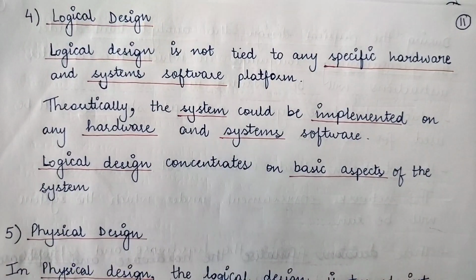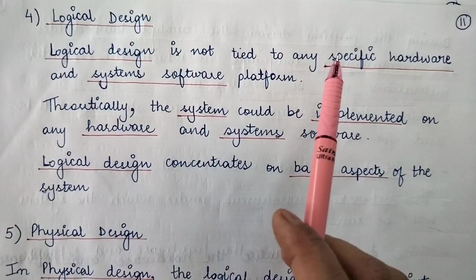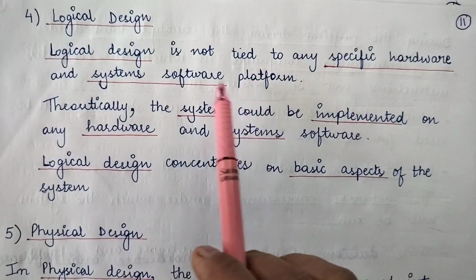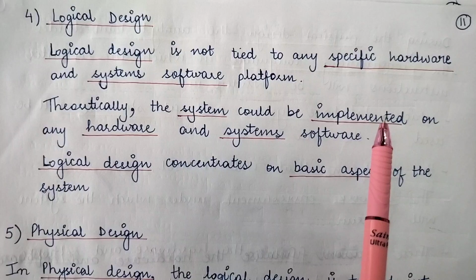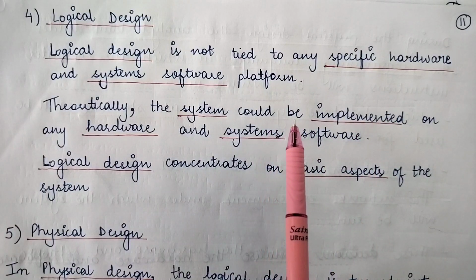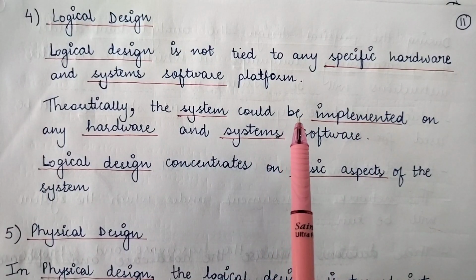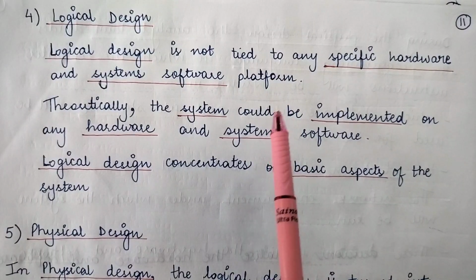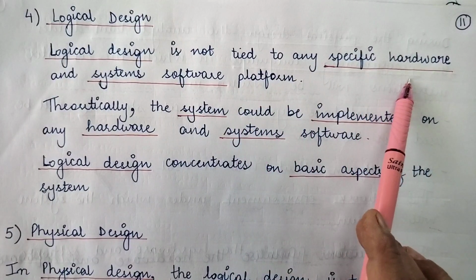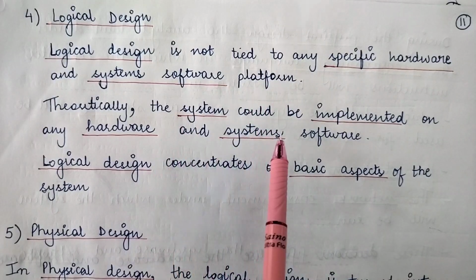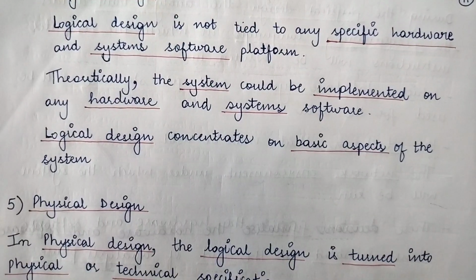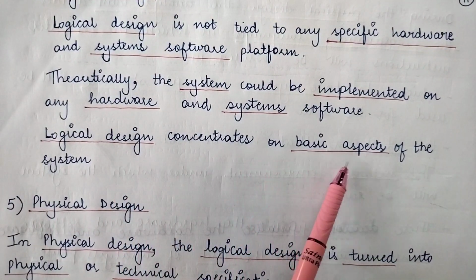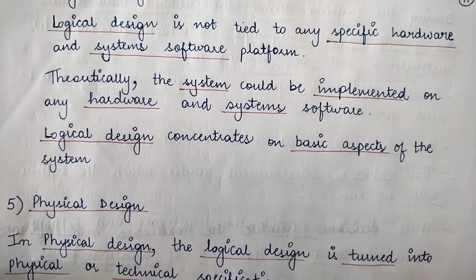The next phase, that is the fourth phase of SDLC, is the logical design of the system. Logical design is not tied to any specific hardware or system software platform. As I said, it is a logical design, so it can be run on any hardware or any software in future. As of now, we are just concentrating on the logic of the design, right? Conceptual design. It has got nothing to do with a specific hardware or a specific software. Theoretically, the system could be implemented on any hardware and system software as per the system specifications, but the logical design only concentrates on the basic aspects of the system.